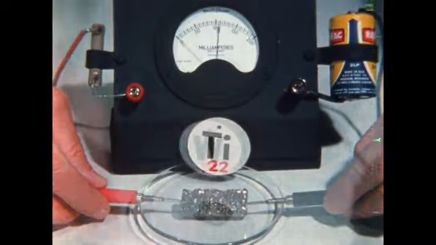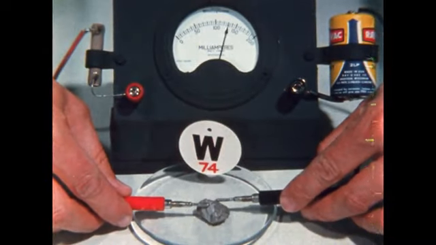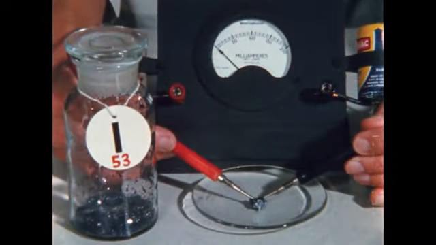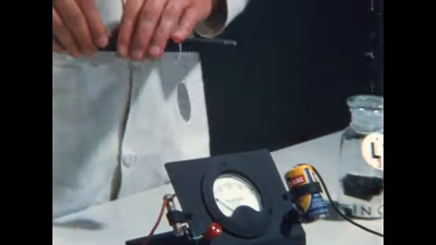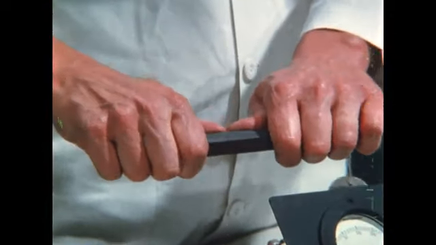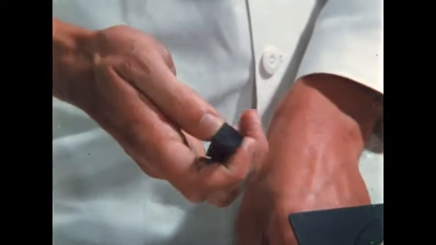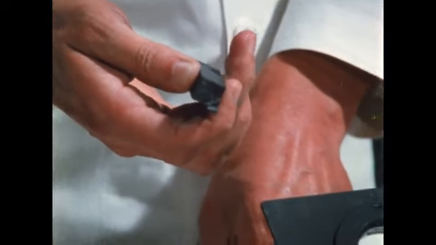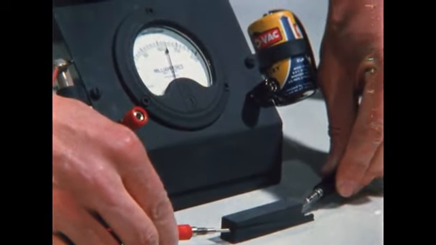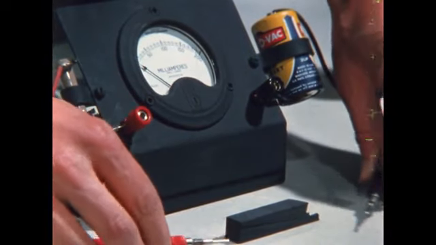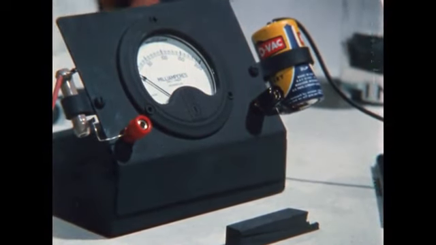Some conduct, and some do not. We come to carbon in the form called graphite. It is not very shiny, and it breaks rather than bends under stress. Carbon is hardly metallic in these properties, but look, it is an excellent conductor. It conducts like a metal, but is not very shiny or ductile.